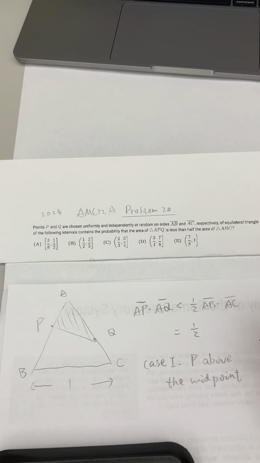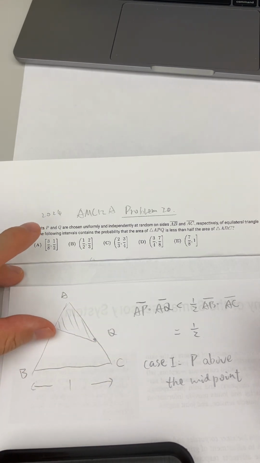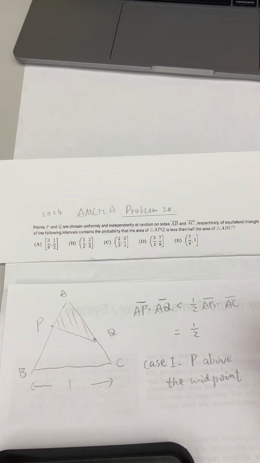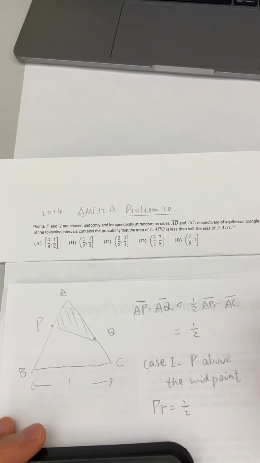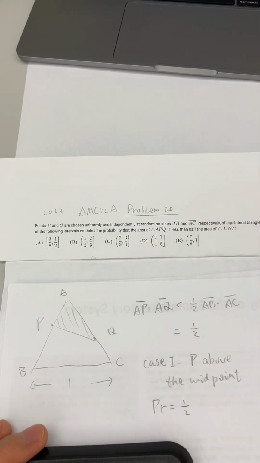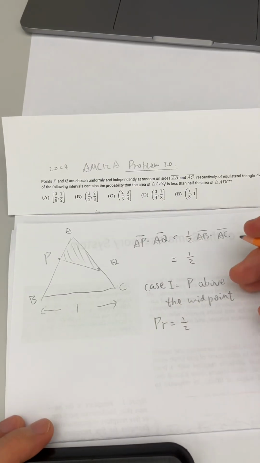The thing is good for us, so it should be counted. And the total probability of case 1 happening is a half. P just needs to be above the midpoint. So in this case, the probability is just a half. Okay, so case 1 is basically done. And now let's go to case 2.